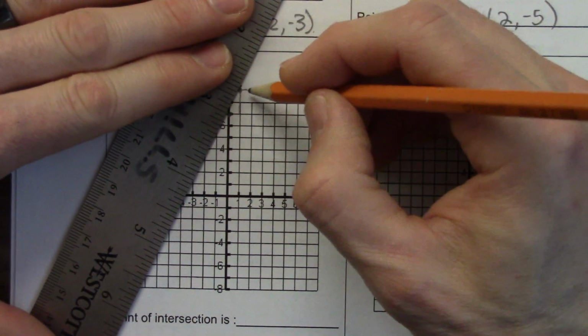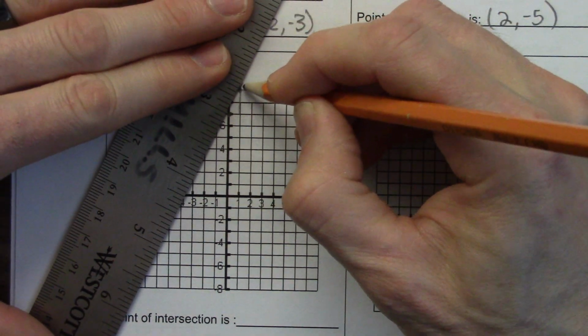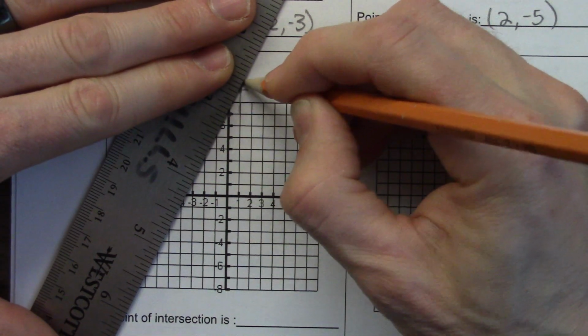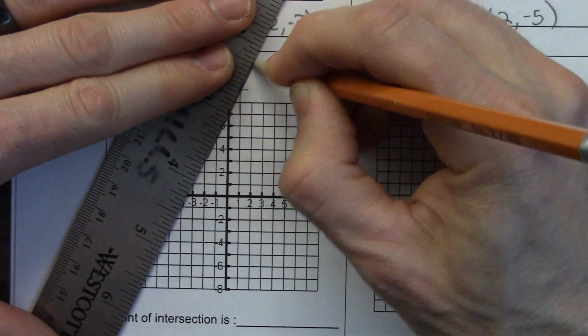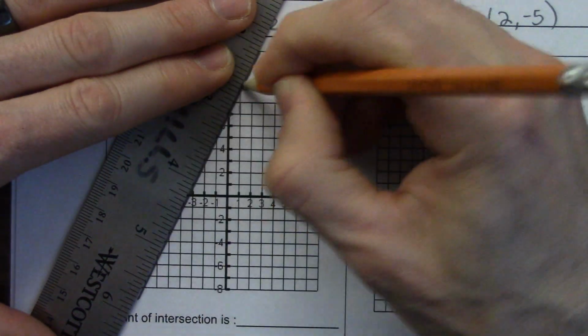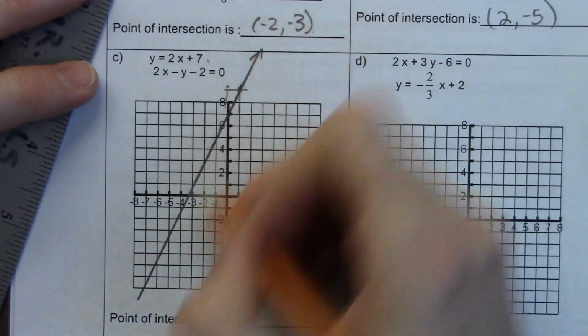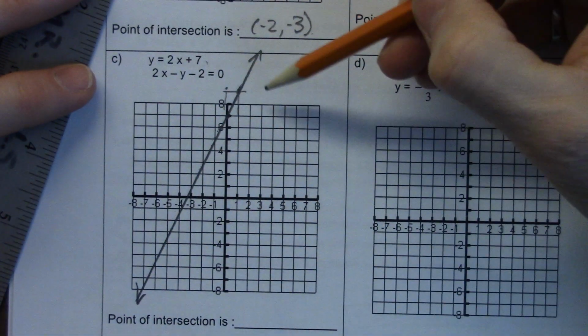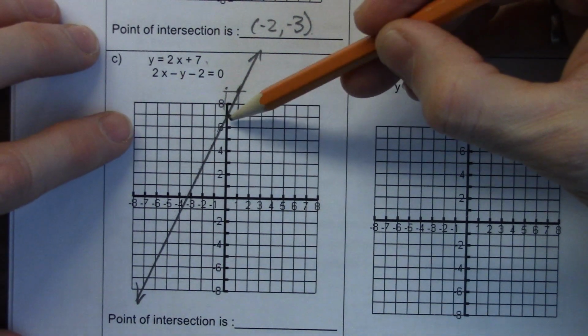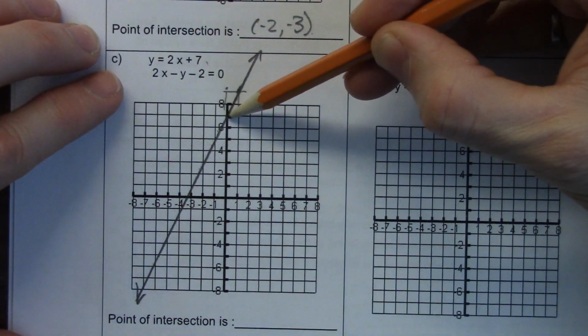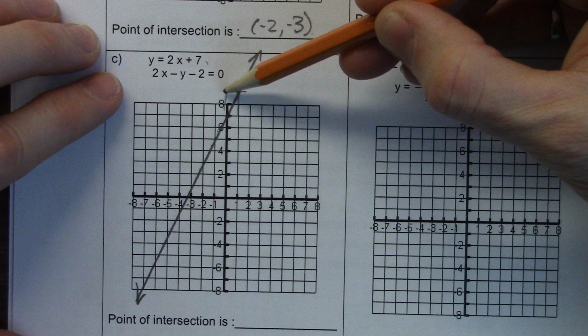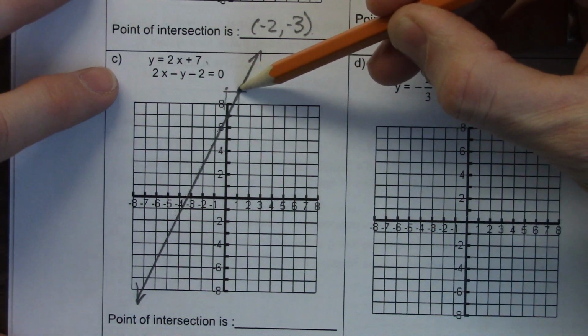It happens. Happens to the best of us. We make our graphs too small. Deal with the consequence. All right. Okay. There's my graph, plus 7. I go 2 up, 1, 2. I go 1 over. Perfect.